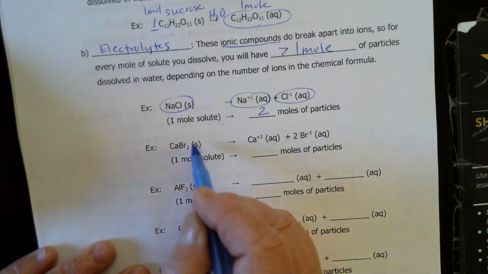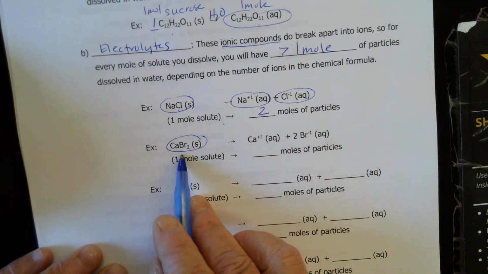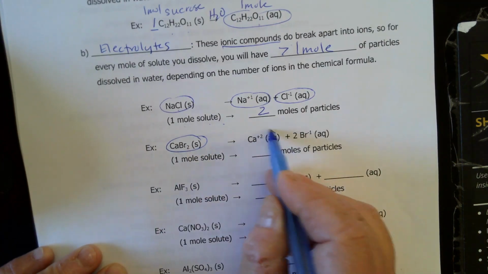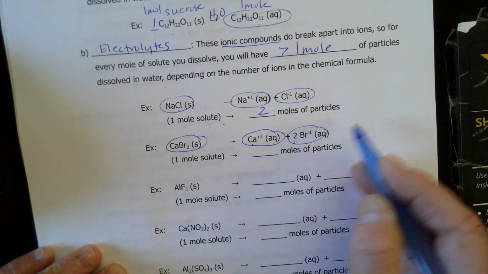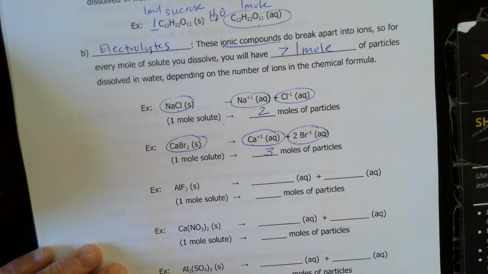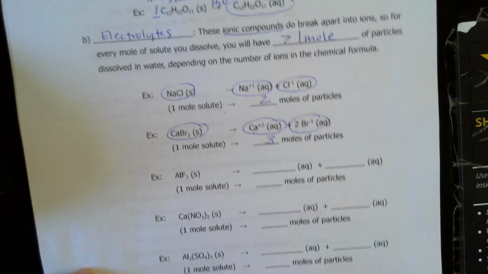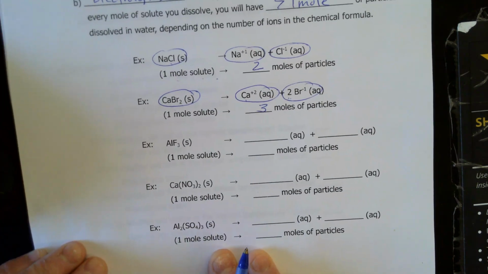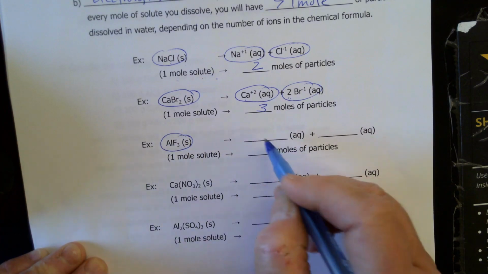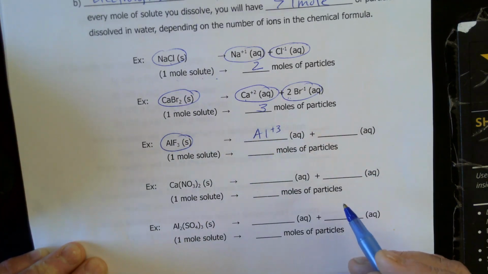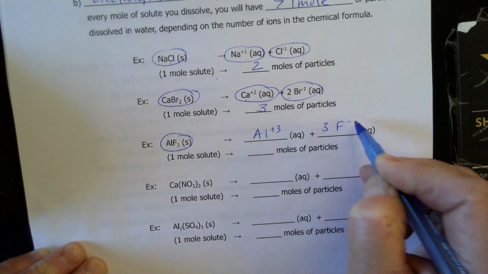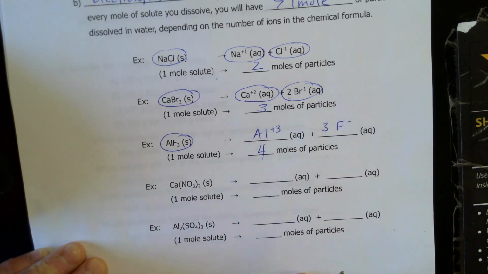Calcium bromide, for every one of these particles that you put into the water, it's going to break apart into a calcium ion and 2 bromide ions for a total of 3 moles of particles. AlF3, for every one of these, it's going to break apart into 1 aluminum ion plus 3 fluoride ions for a total of 4 moles of particles that will be dissolved in water.